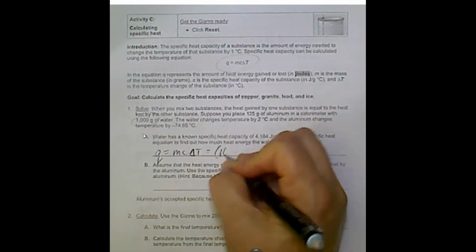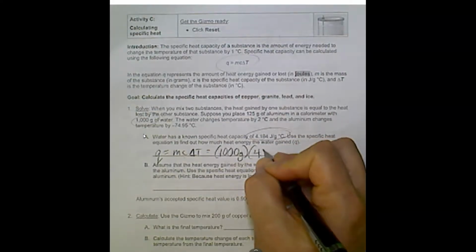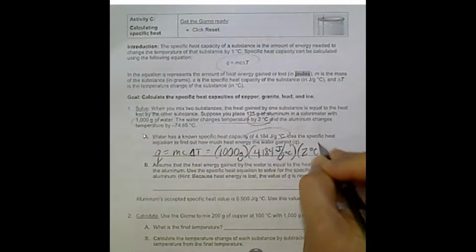The mass of the water is what we want, which is right here, 1,000 grams of water. The c, it tells us right here, is the specific heat of water, 4.184 joules per gram degree Celsius. And the change in temperature is 2 degrees. It says that water changes by 2 degrees, so I put 2 degrees Celsius in here. I cancel out my units, degrees Celsius, grams and grams, and I'm left with joules, which is how we measure heat, so we're in good shape. And we just multiply all these together, and we get our answer.